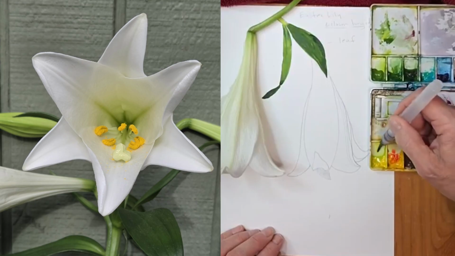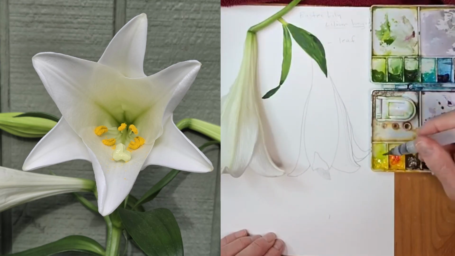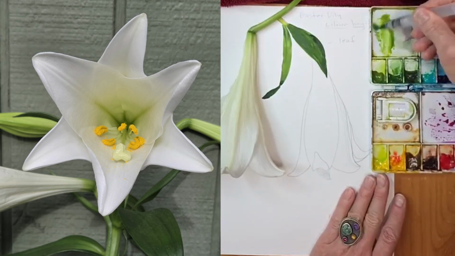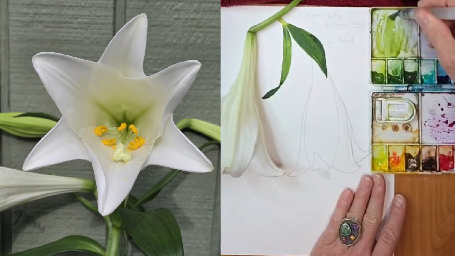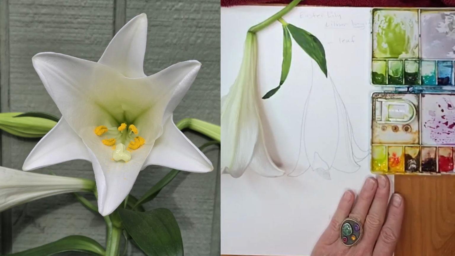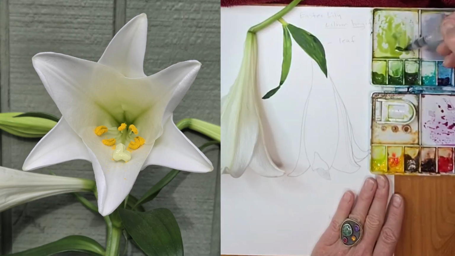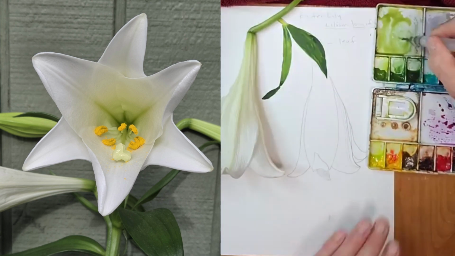I could even, well, here's this yellow. I could even use this. Let's see. I want to just make this super subtle, very thin. I might even add maybe a little bit of that. It's going to be really thin.